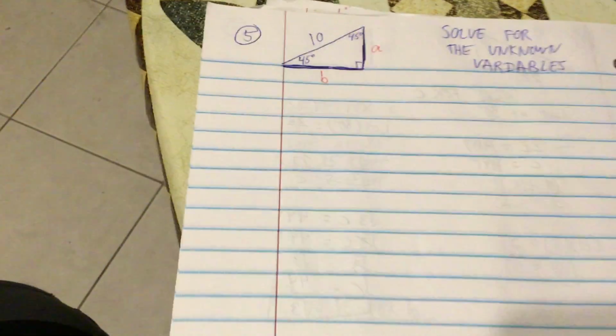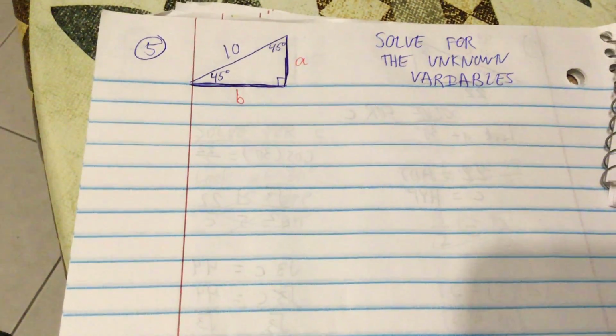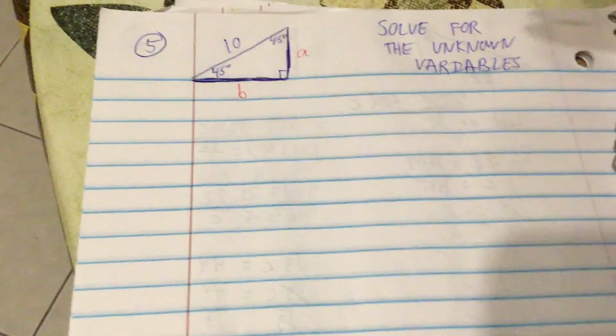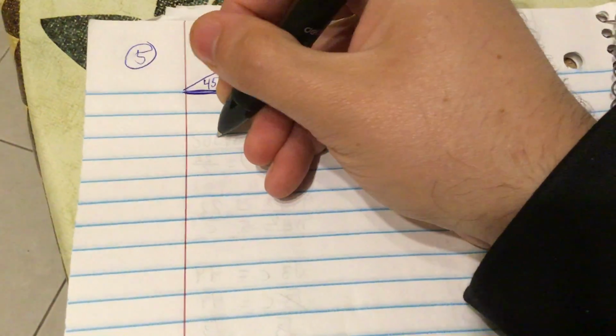So let's take a look at problem number 5. Originally, I was going to do 8 problems, but I was looking at the timer, and it's getting kind of long. So let's just say I'm going to solve for side length A.